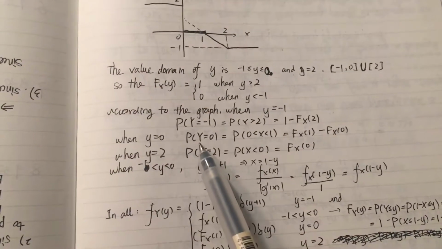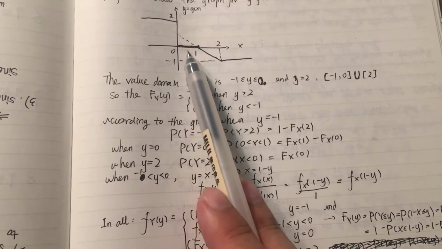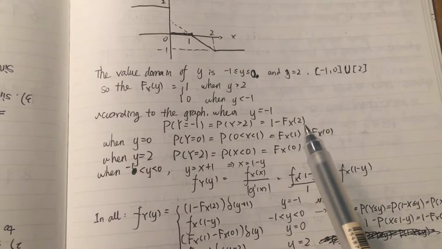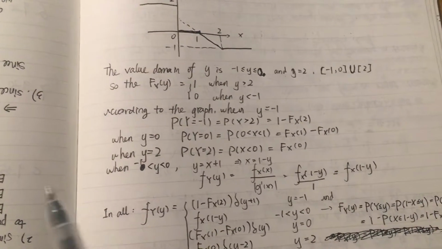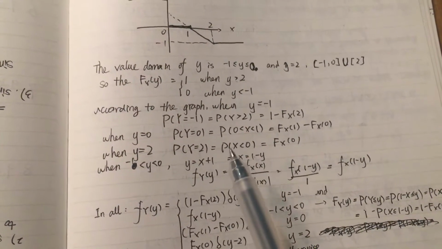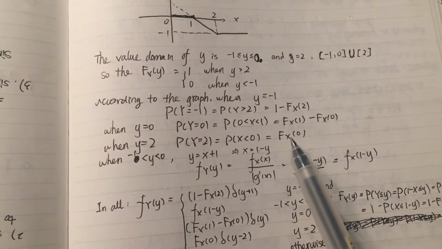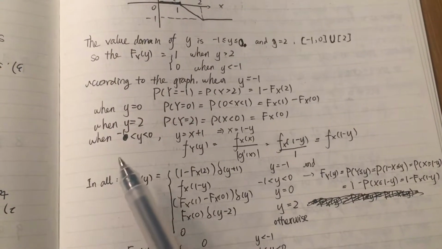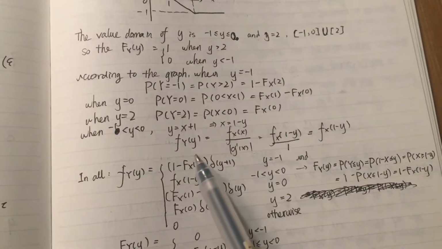Similarly, we also write different situations and different probability values when y is equal to different values. When y is equal to 0, the probability is exactly in this part where x is between 0 and 1, and this is equal to F_X(1) minus F_X(0). And when y is equal to 2, the probability of y equal to 2 is equal to the probability of x less than 0, and it's equal to F_X(0).